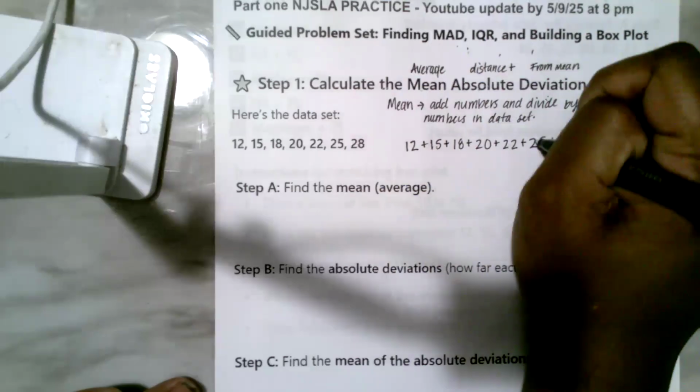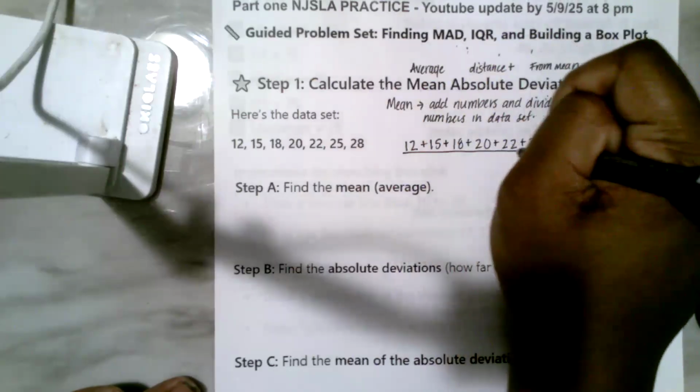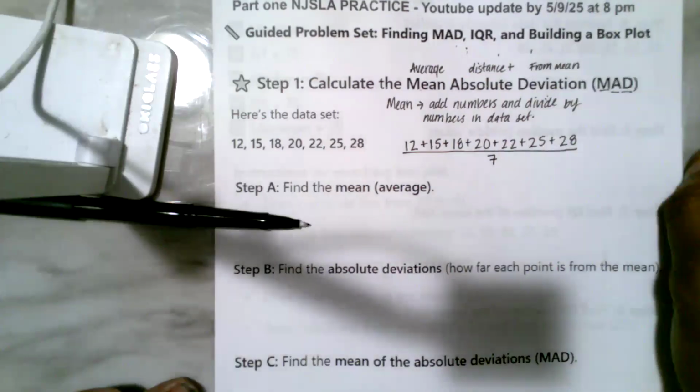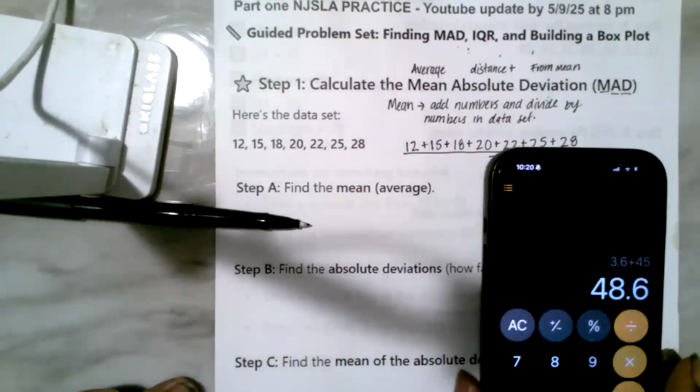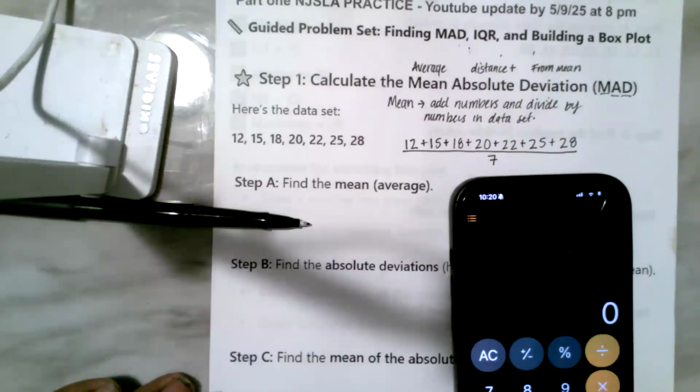And I can double check: 1, 2, 3, 4, 5, 6, 7, and divide that by 7. Now, the thing about the calculator is that you want to add it up, but you want to make sure you look at it twice because you can make a silly mistake on the calculator.